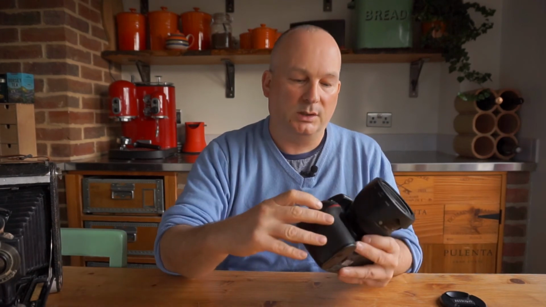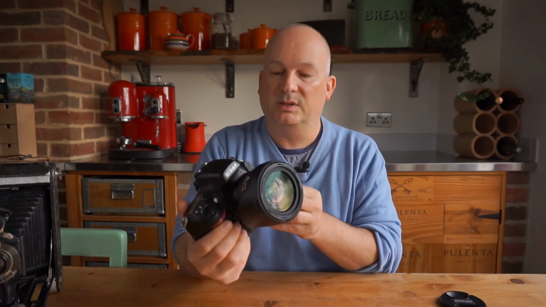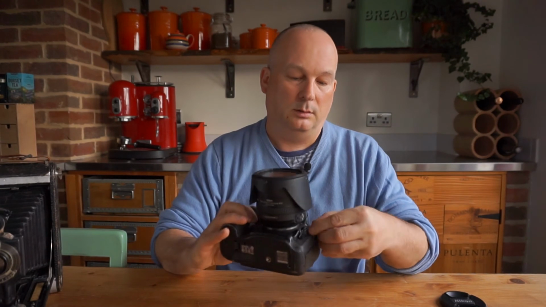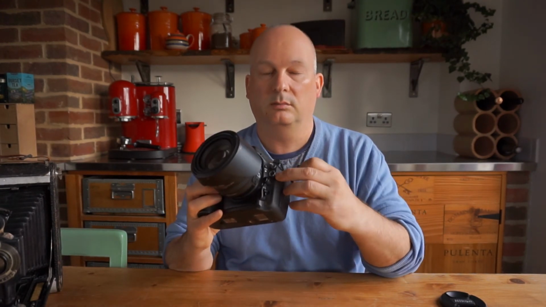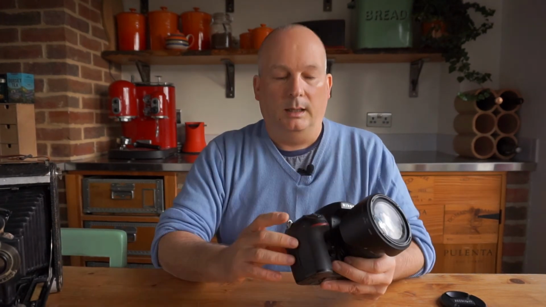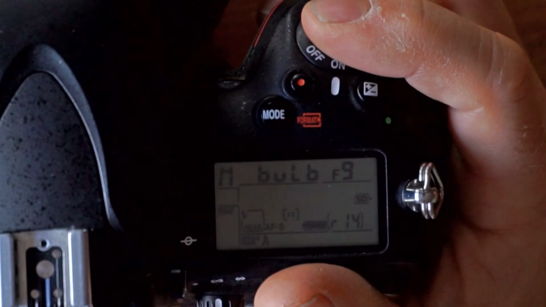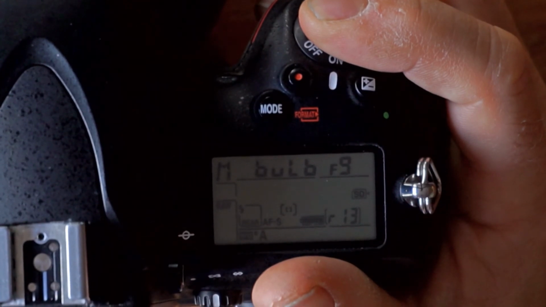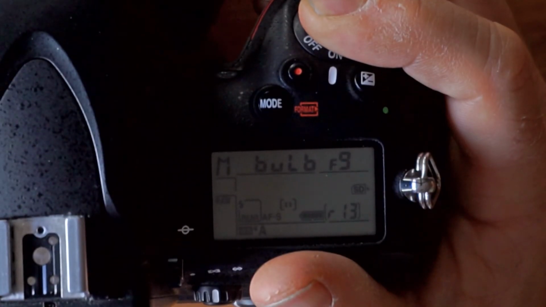You can get electronic shutter releases which will screw into somewhere on your camera. Most of the time it's somewhere like that on the front, or it could be on the top, and basically what happens is when you depress the shutter button, the shutter opens, and it will stay open as long as you've got your finger on that button. So when you release, the shutter then closes again.